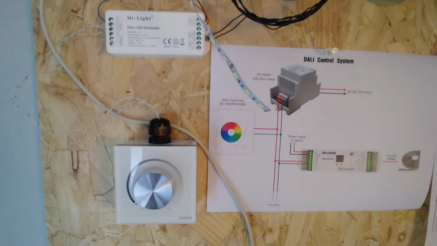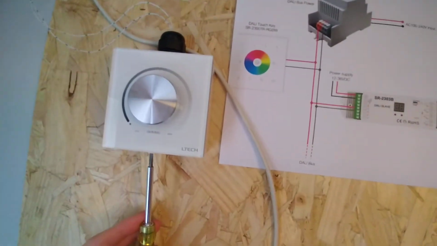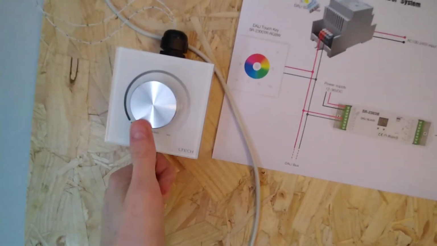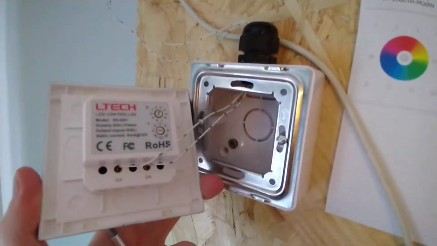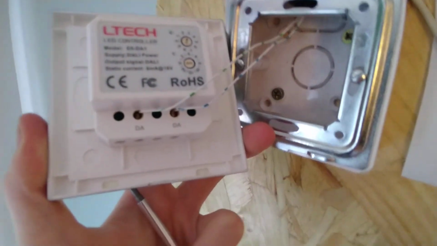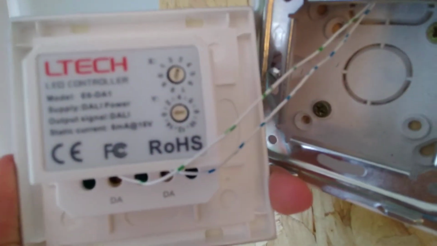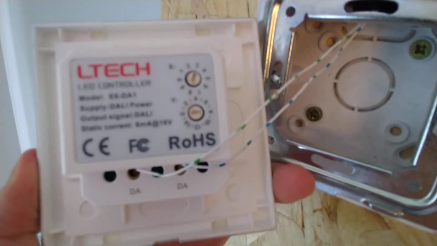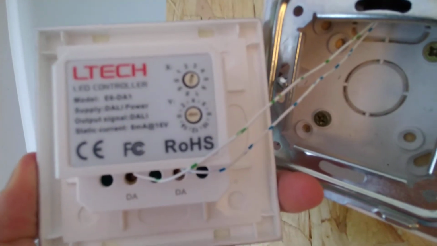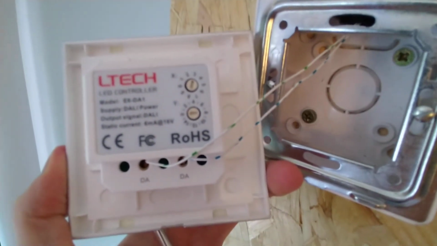Okay, so I'll just show you the back of this dimming box. As you can see, this says DA. Hopefully I can get this thing to focus. Probably not, but you can adjust the addressing by moving those 2 set points on the right, and it's not going to focus on that for me, is it?